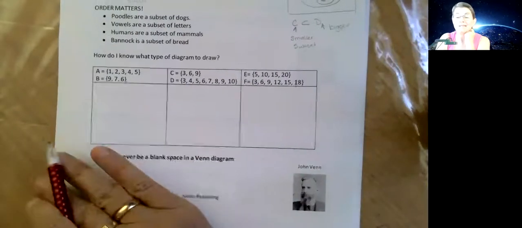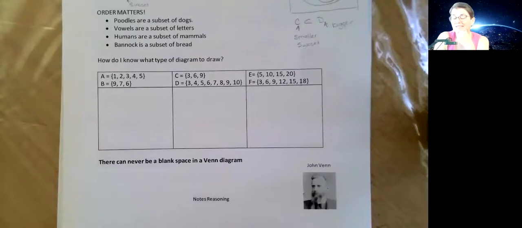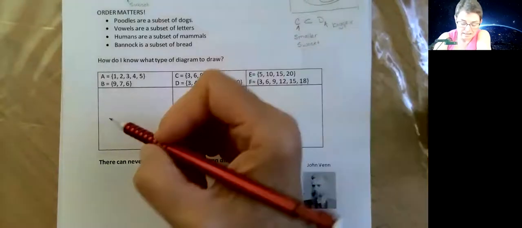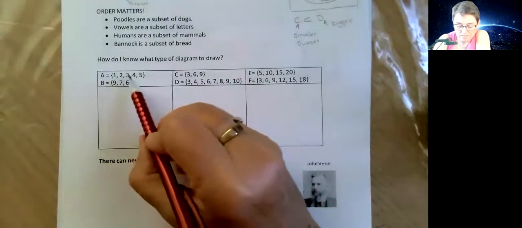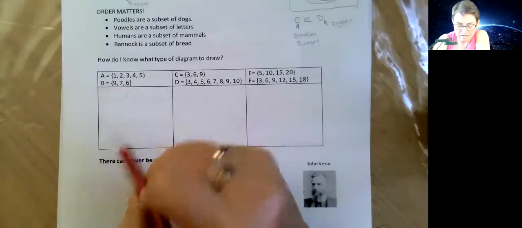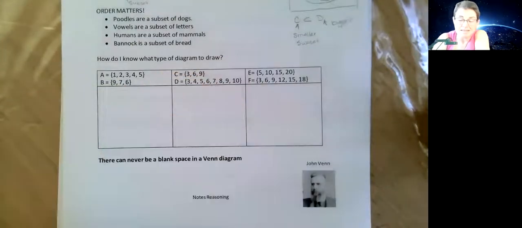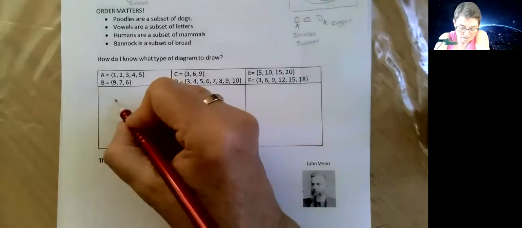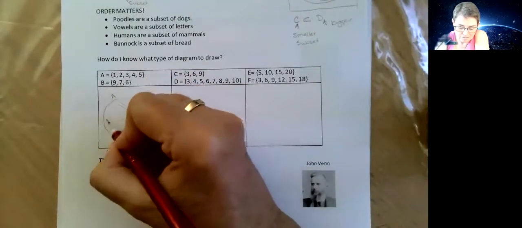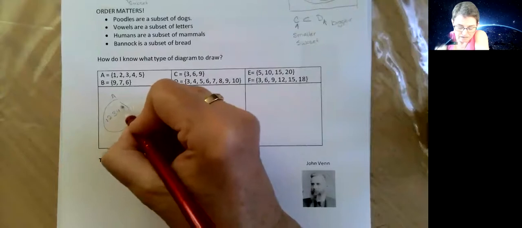How do I know what type of diagram to draw, right? Well, I showed you the option on the last video. You can start with every one of them, use a pencil, do an overlap, and most of the time you're probably going to be right. But that wastes a lot of effort. There's an easier way. What you do is you just take a look at your data. So 1, 2, 3, 4, 5, 9, 7, 6. Is there anything in A that's in B? No. So here's A. 1, 2, 3, 4, 5.